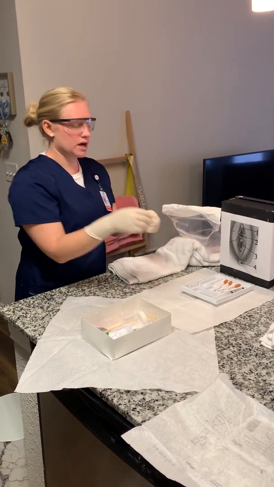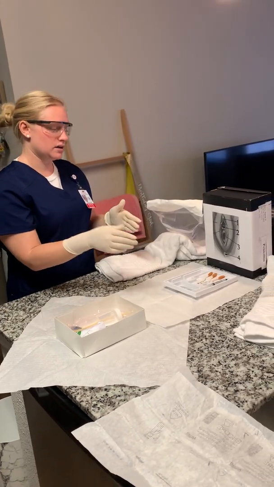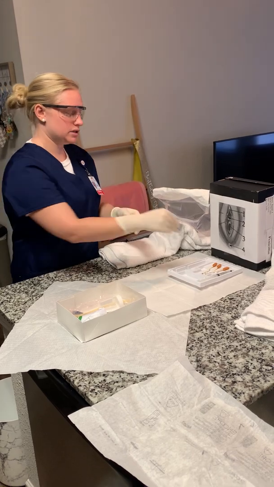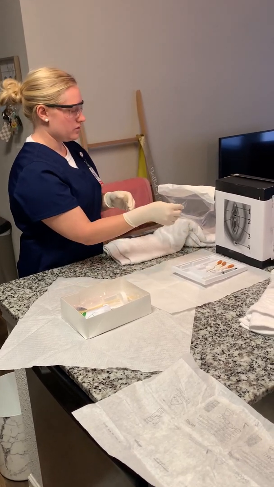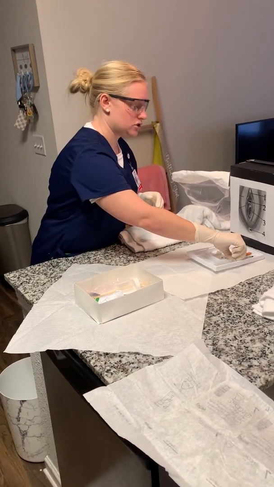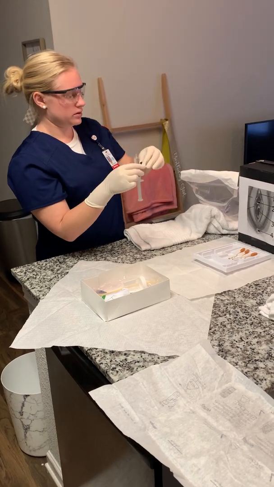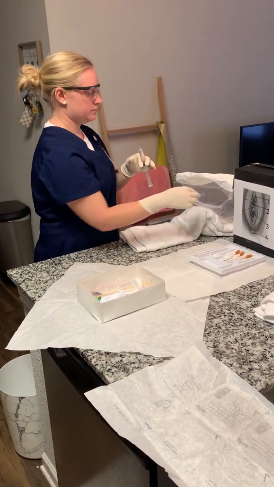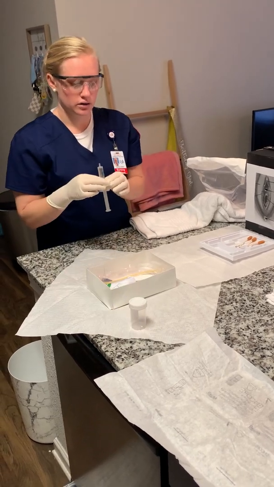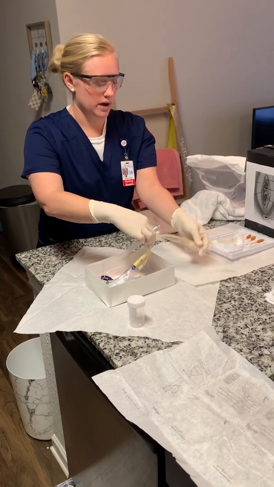and I would usually unpackage my betadine swabs, but I already have them undone. And then I would take the lube and put some right here and throw that away. And then I'm going to get my syringe, uncap it, throw the cap away, and then I'm going to take this out for later and put my syringe on my port.